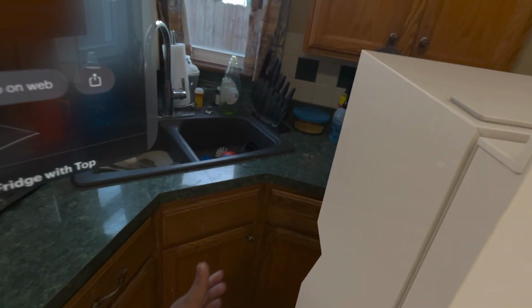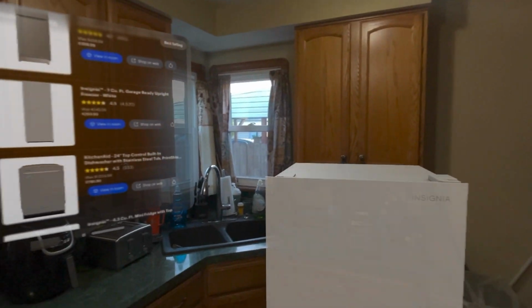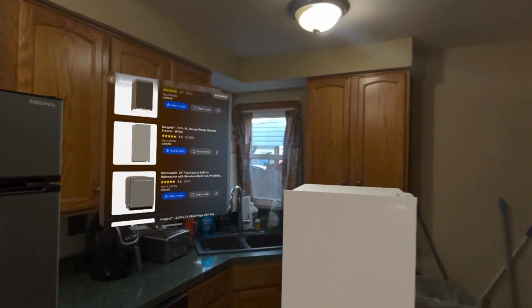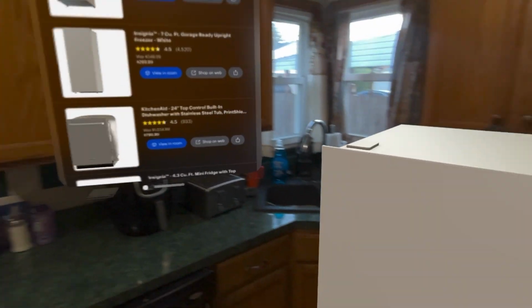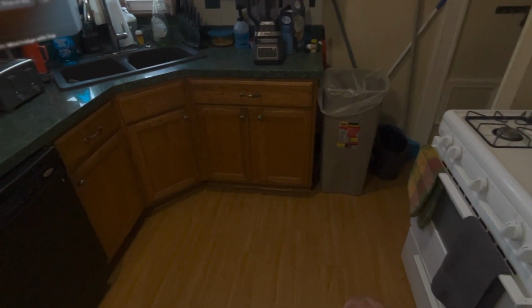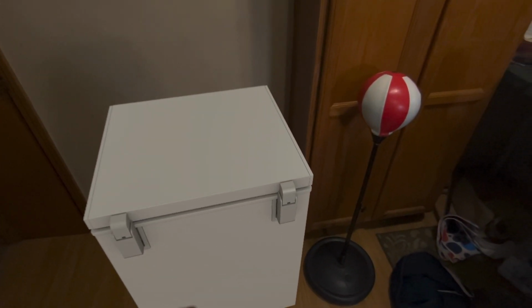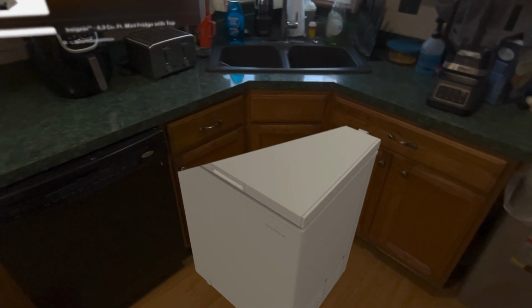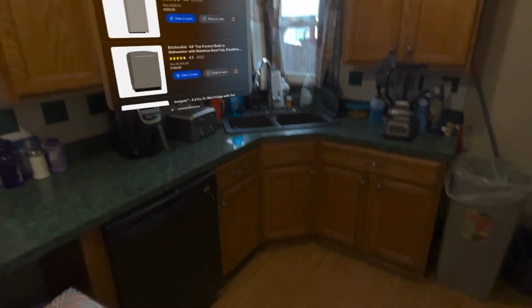Obviously you can see here there's a little bit of a limitation depending on how your kitchen is shaped. But as long as you have a good square area, the Vision Pro can pretty much map it out and push everything where you want it to. So let's go ahead and get rid of some of this stuff here. I'm going to go over here, pull this backwards, and get rid of that.